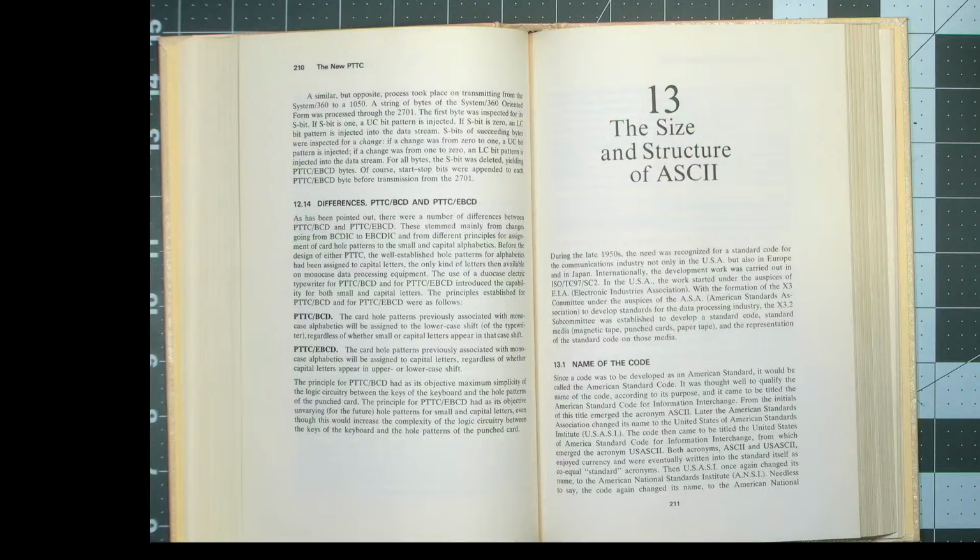On PTTC EBCD, the card hole patterns previously associated with monocase alphabetics will be assigned to capital letters, regardless of whether capital letters appear in upper or lowercase shift.